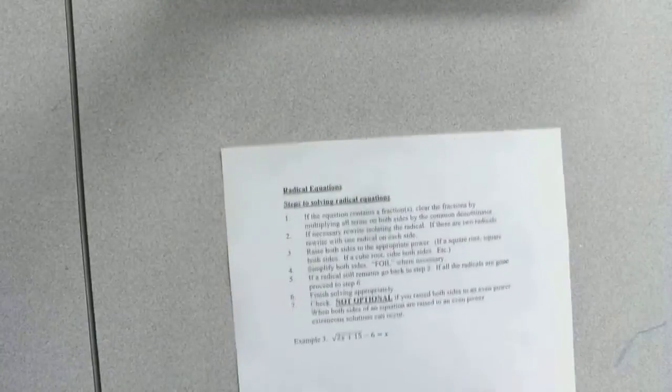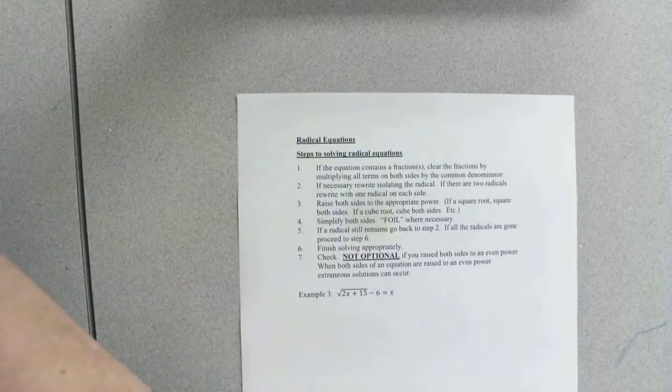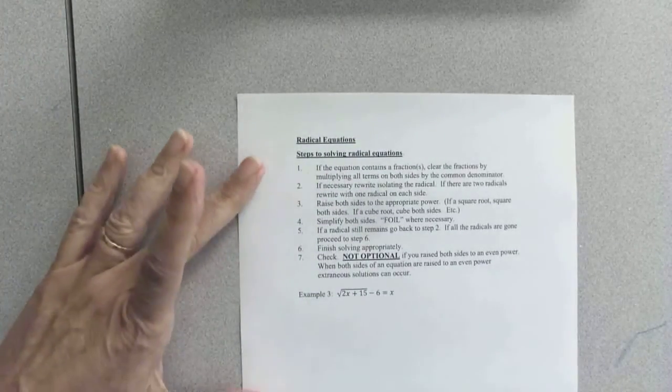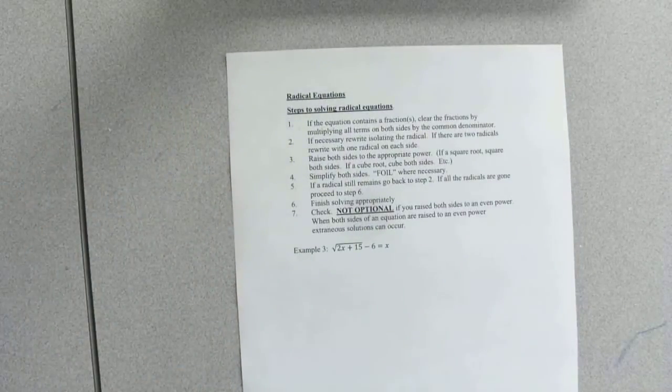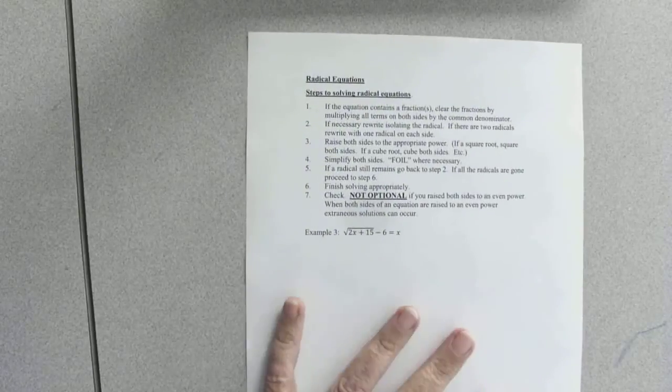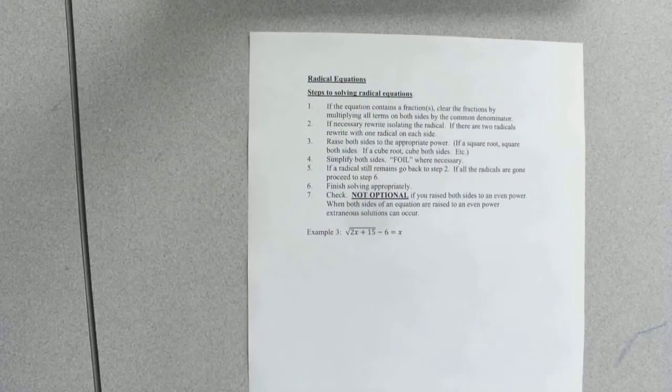Not optional if you raise both sides to an even power. When both sides of an equation are raised to an even power, extraneous solutions can occur. An extraneous solution is a number that creeps up perfectly logically, but really isn't a solution.